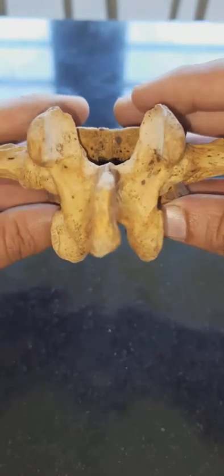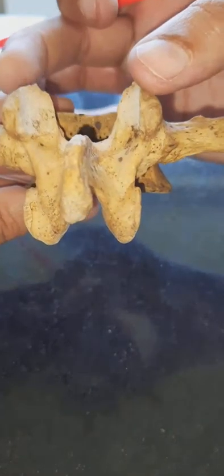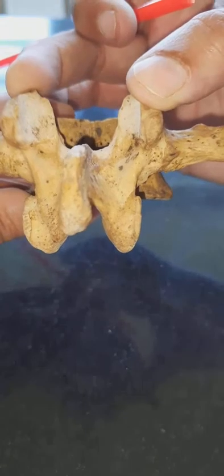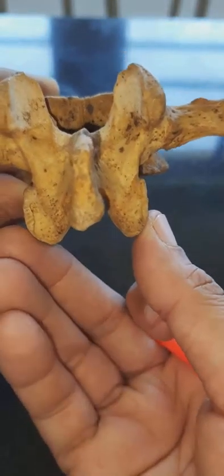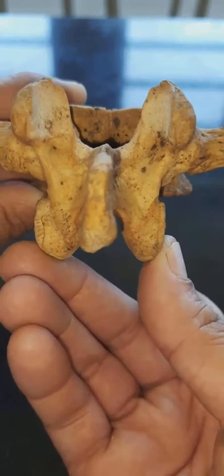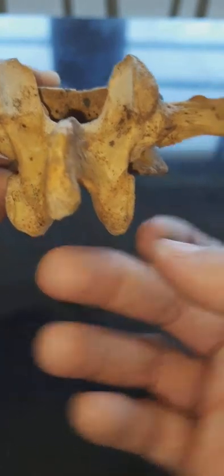Now, if you compare the superior and the inferior articular facets, the distance between the two superior articular facets is more as compared to the distance between the two inferior articular facets.